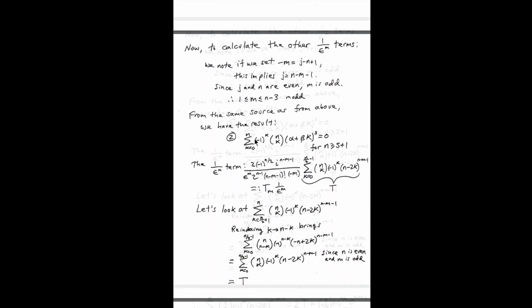Because we have shown all those are just 0 and all those are 0, this is the only thing left. This is the only term that does not have an epsilon in it. So it doesn't matter what epsilon is, letting epsilon approach 0 doesn't matter anymore. So this simply equals this amount, pi times 1 over 2 to the n minus 1 factorial times the sum as k goes from 0 to n over 2 minus 1 of n choose k minus 1 to the k, n minus 2k to the n minus 1.